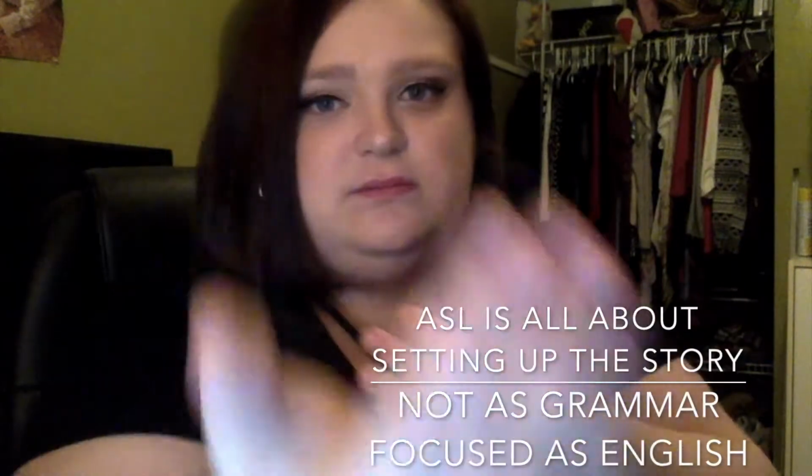If someone is signing every English word, like the is, the are, the but, the am, the little words that don't carry meaning, because ASL is about setting up a scene, and I like to point out that ASL is not SEE. It's not the same thing. ASL and SEE are different. I always like to make sure that people know the difference.